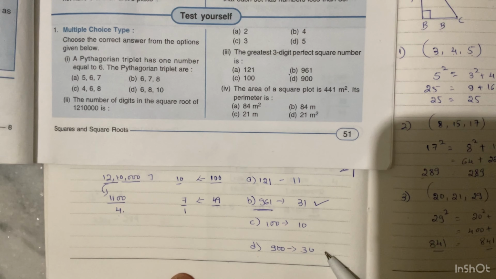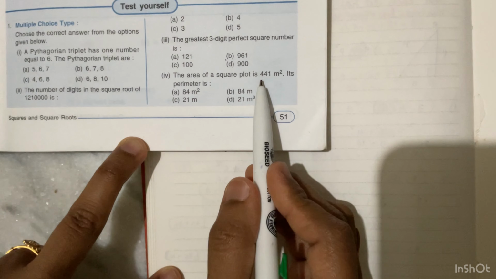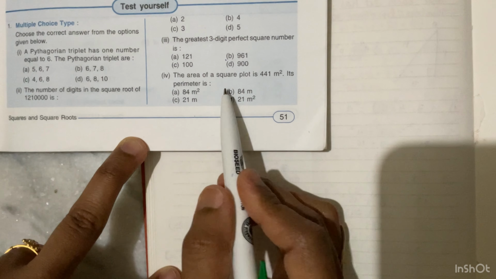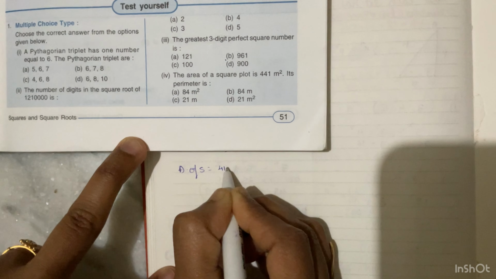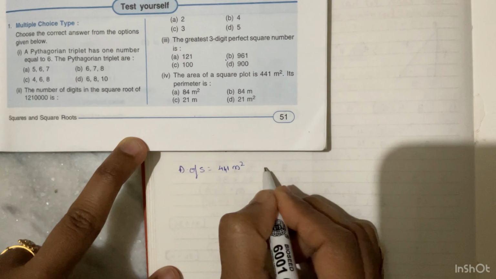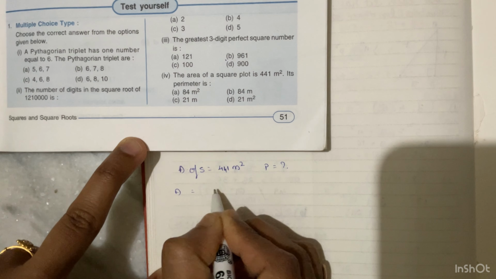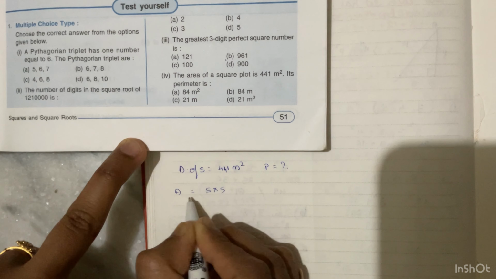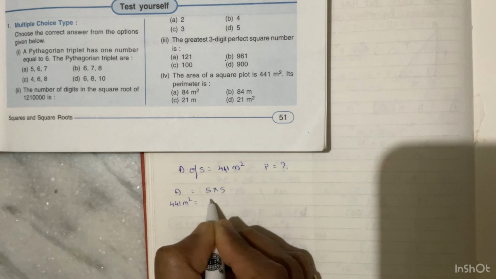And this square root value, we can find either by prime factorization method or short division method if you don't know. Question number 4. The area of a square plot is 441 meter square. Its perimeter is. So the area of the square has been given, that is 441 meter square. And what we need to find is the perimeter. So the area of a square, the formula is side into side, so s into s, that is s square.